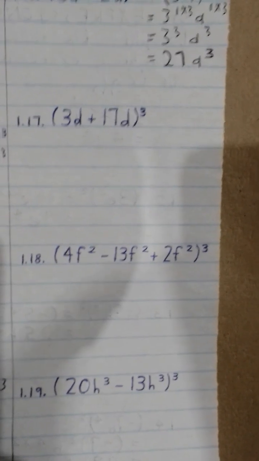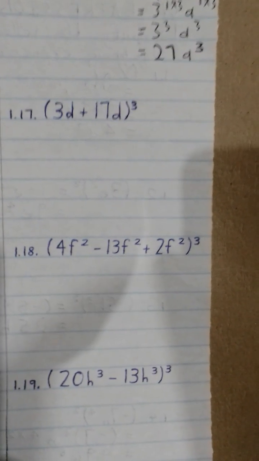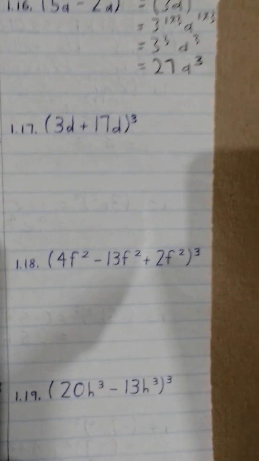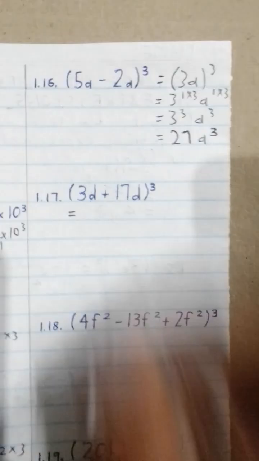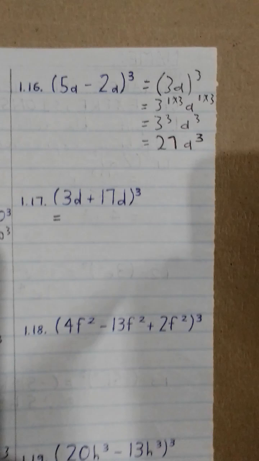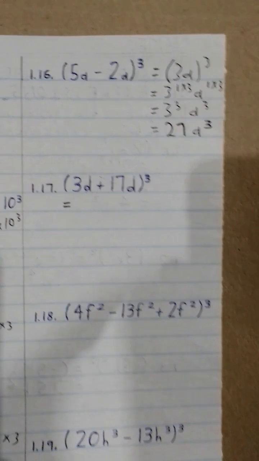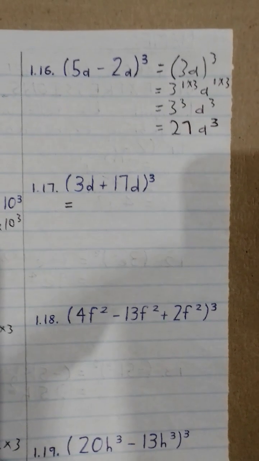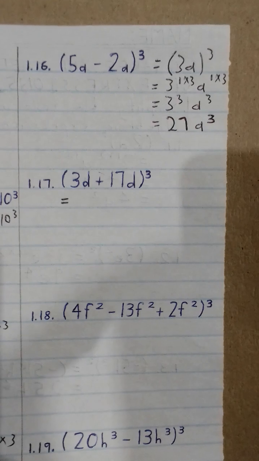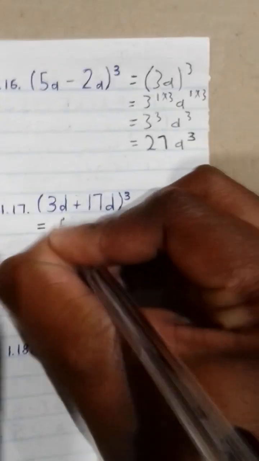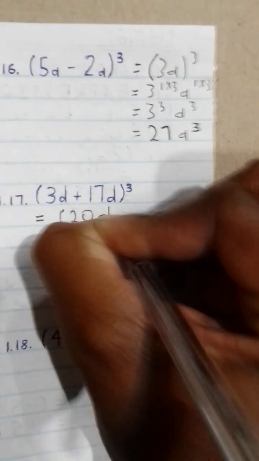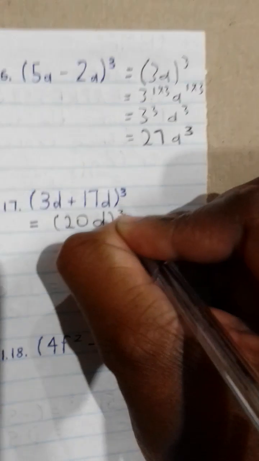1.17, open bracket, 3d plus 17d, close bracket, to the power of 3. Are they like terms? Yes, they are. They both contain the same variable d. So you're going to deal with the coefficients. 3 plus 17 is 20. So 20d to the power of 3.